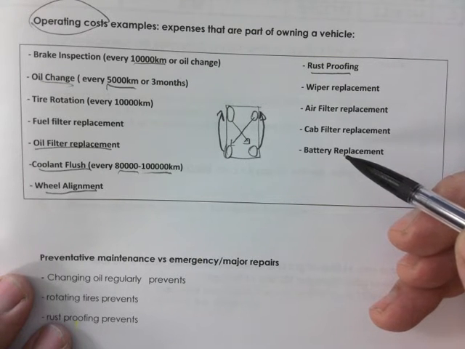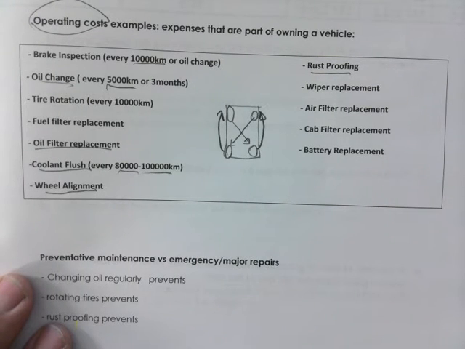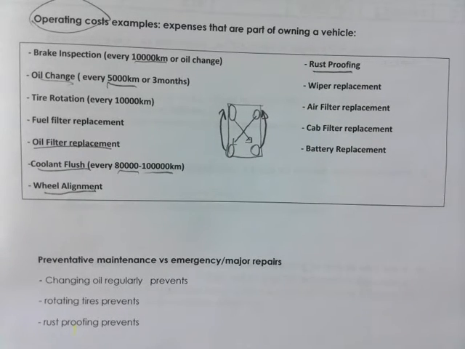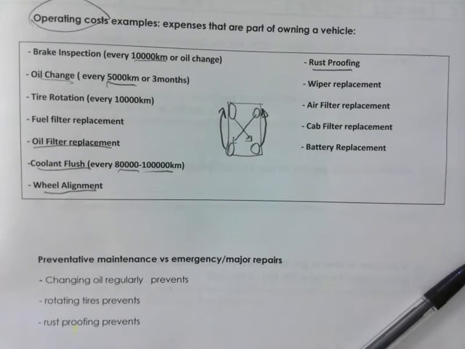Rust proofing, you know what that is? It's basically they spray a substance. Forget the name, but it's like Rust-Oleum or whatever. They have different products. It's almost like grease. They have little thin hoses, and they go into every cavity in your car and spray that in there. Because rust usually starts from the inside out. People don't know that, but when you see the rust on your car, it's because it started inside the door or something. There was water standing there the whole time, and then it just spreads, right?